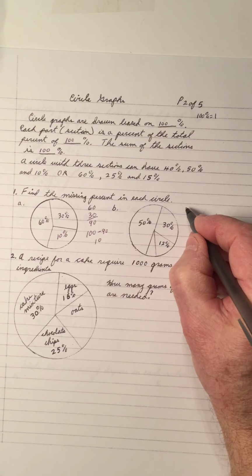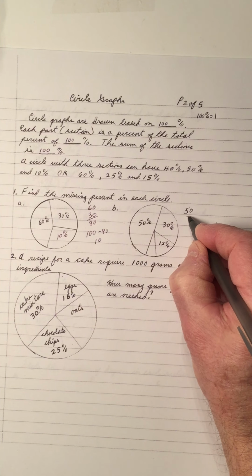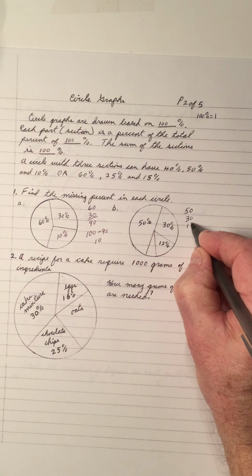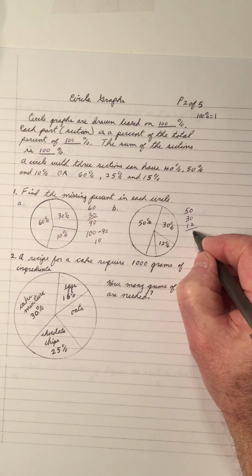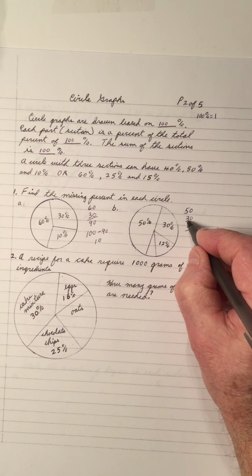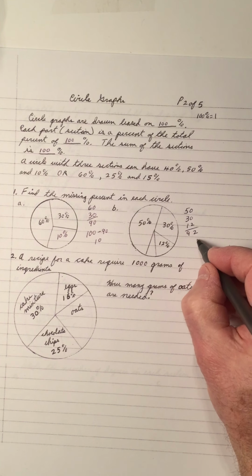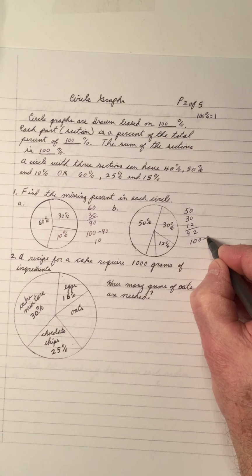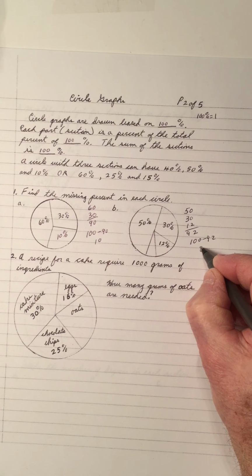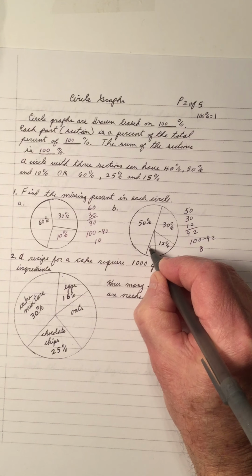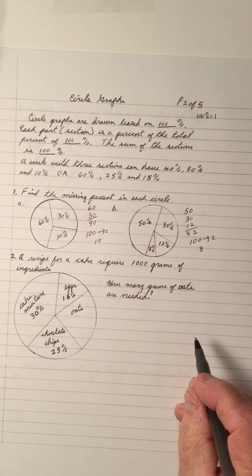B has 4 sections of 50%, 30%, 12%. If you add that up, you get a 2, 8 and 1 is 9, so that's a 92. 100 subtract 92 is 8. So the 4th section is 8%.